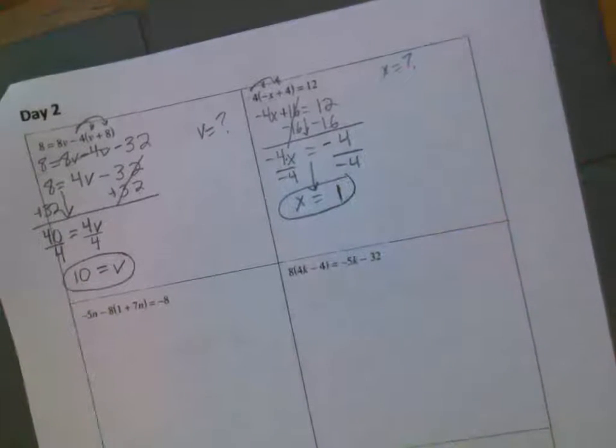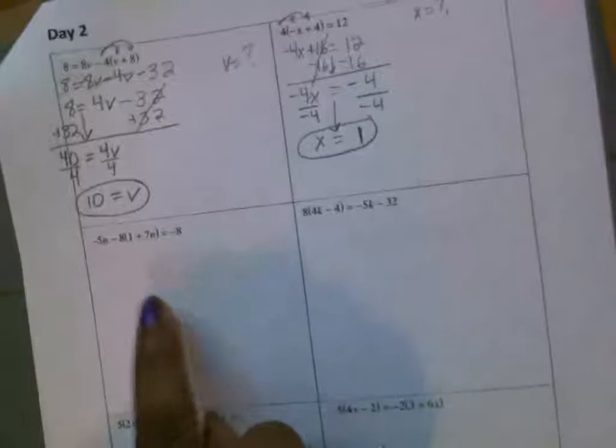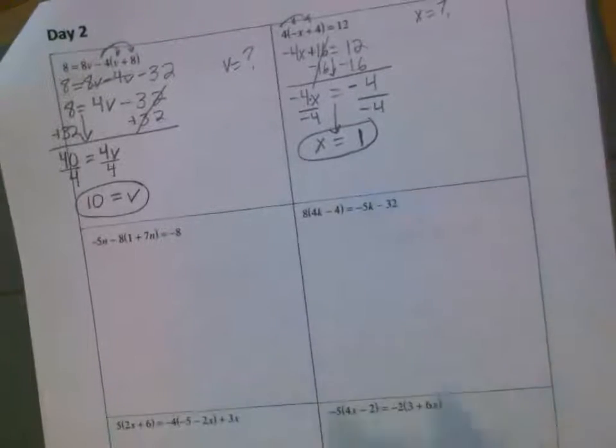So we did get someone that had that right. Very good. Excellent job. All right. So let's look at this next one here. I'm going to do this one and you'll do this one.